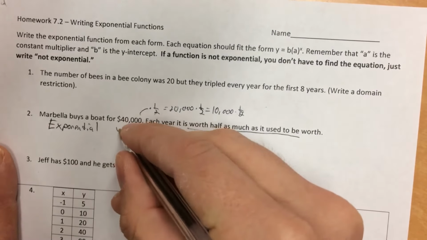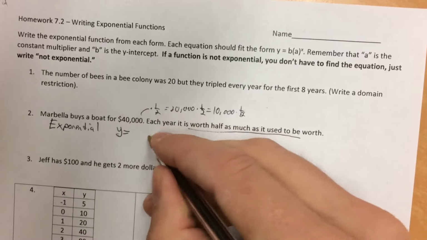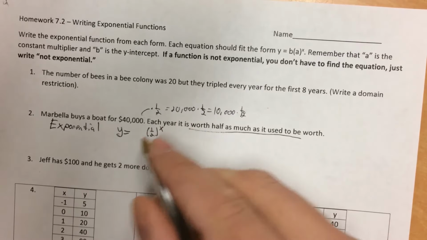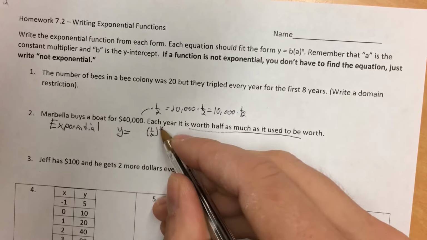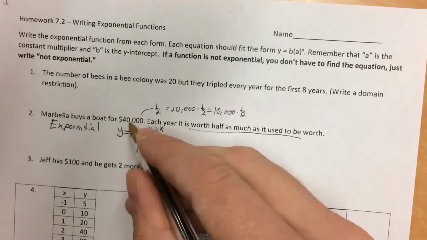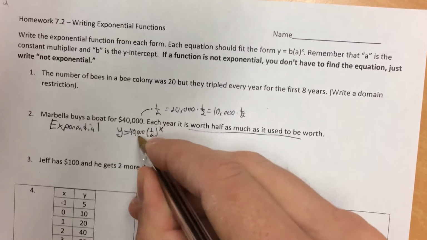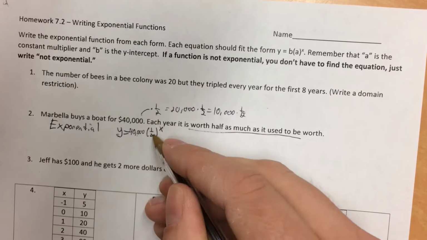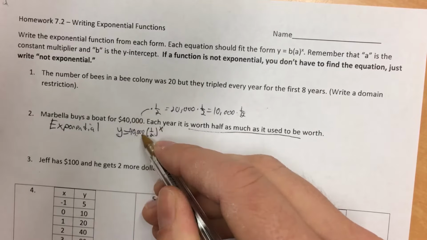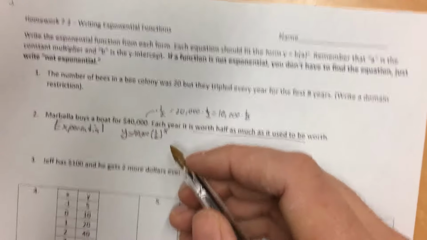So we label it exponential. And the equation is going to be y equals, the constant multiplier is 1/2, so it's 1/2 to the x. When x is 0, at the very beginning, anything to the 0 power is 1. And so the starting amount multiplies times 1 to give us the 40,000 it started with. So it'll be 40,000 times 1, what it started with. And then every time x goes up by 1, we'll multiply by an extra 1/2.